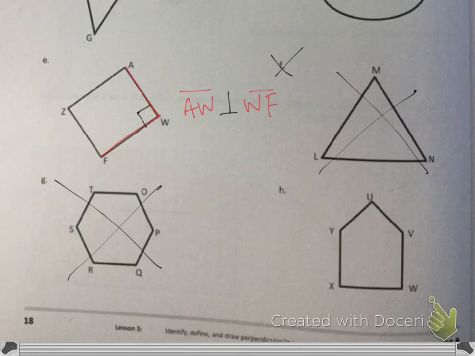So we're left with E and H to finish for today's lesson. So find the right angles, and label and identify the perpendicular points and line segments.